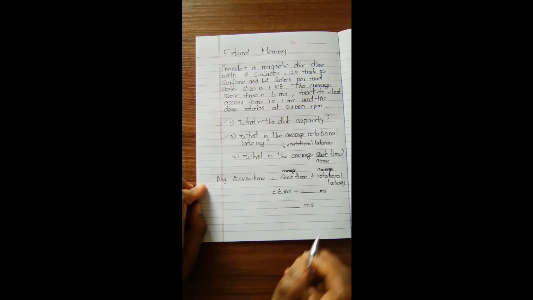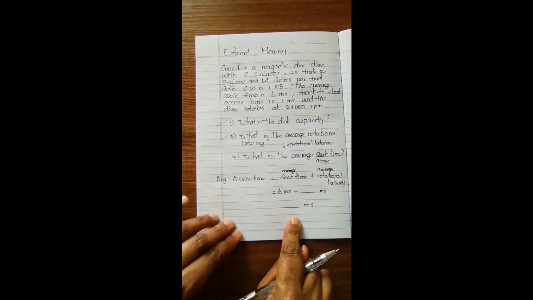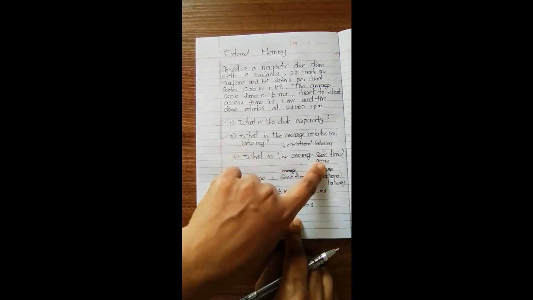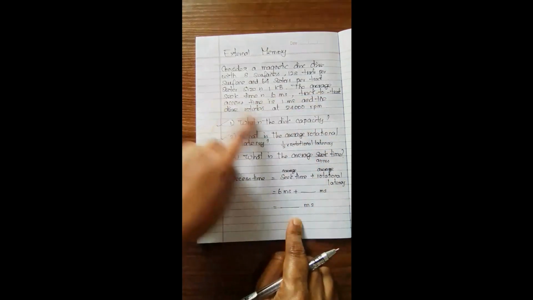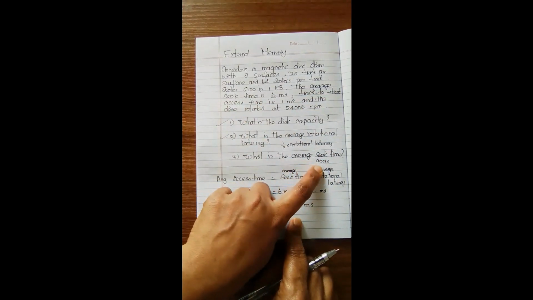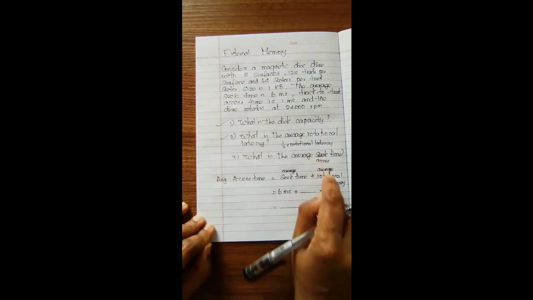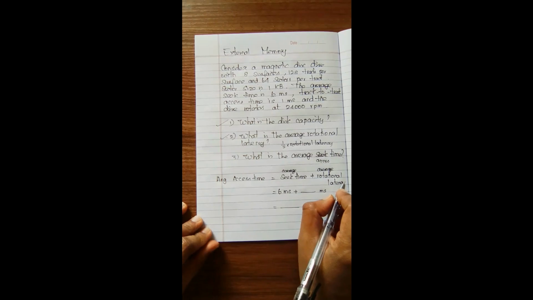So this is the third question. How to calculate average access time, not the seek time, because average seek time is already given. This is a writing problem mistake. It's average access time. Fine. So this is about one type of question in hard disk.